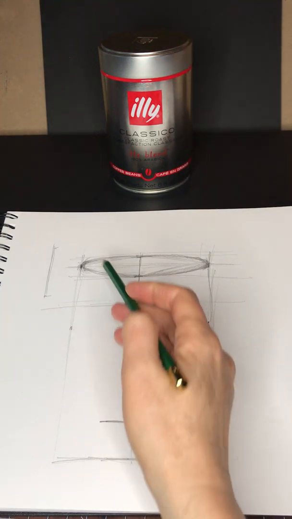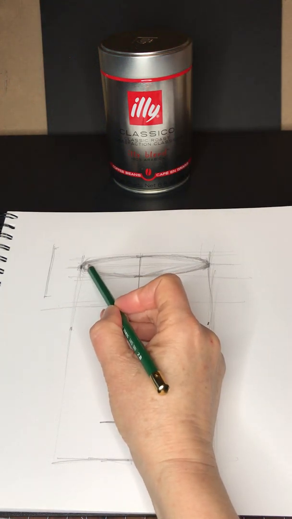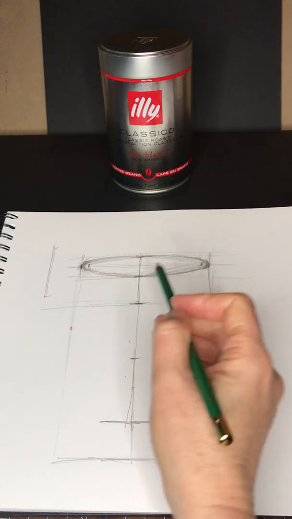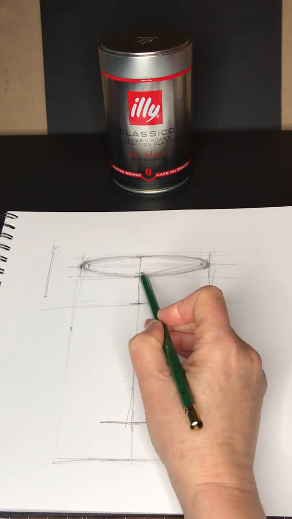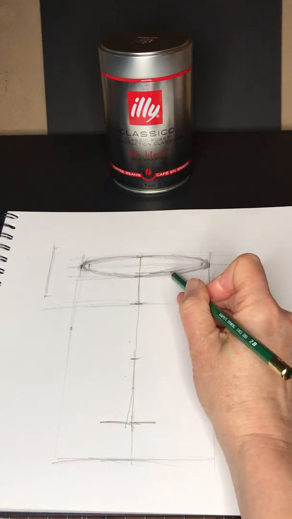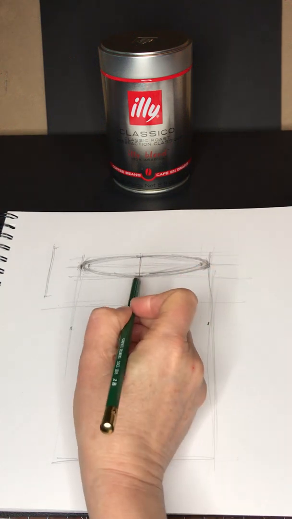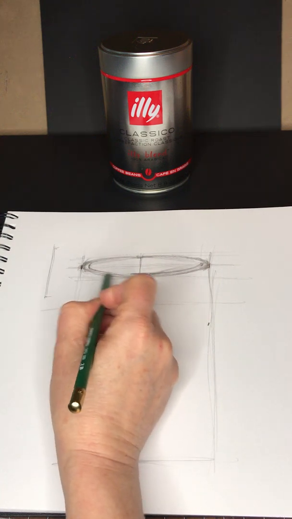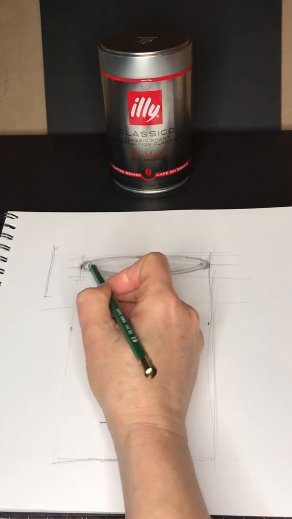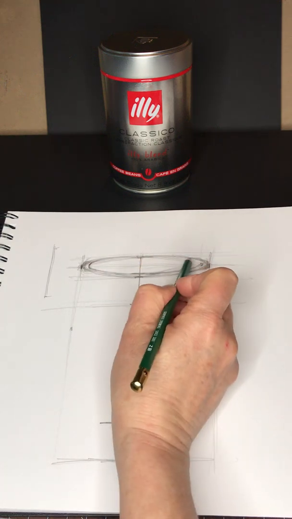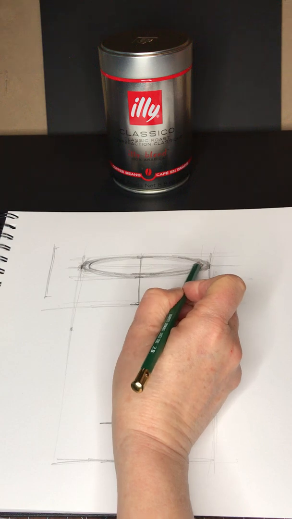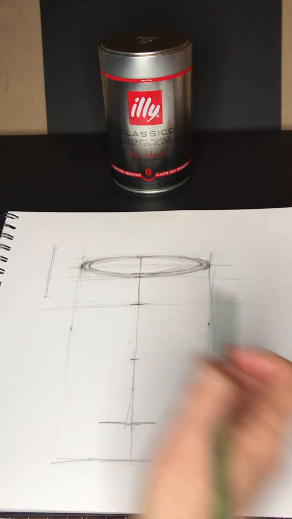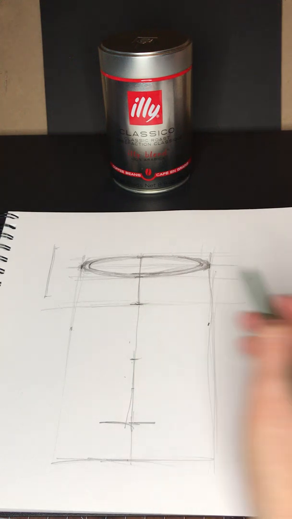But we can think about it in that these parts are much wider. Pencil's getting a little... And we can either eyeball it from here, or you can measure it out again. But you'll find that you see more of these side parts than you do of the front.